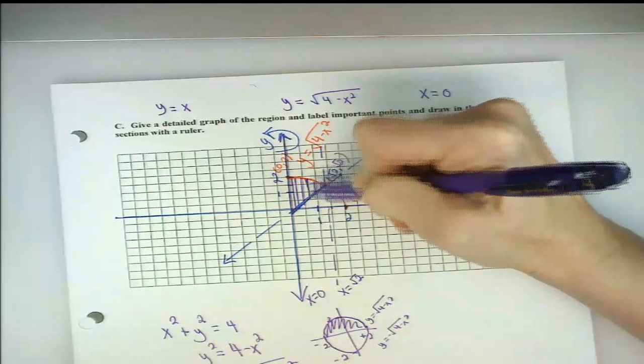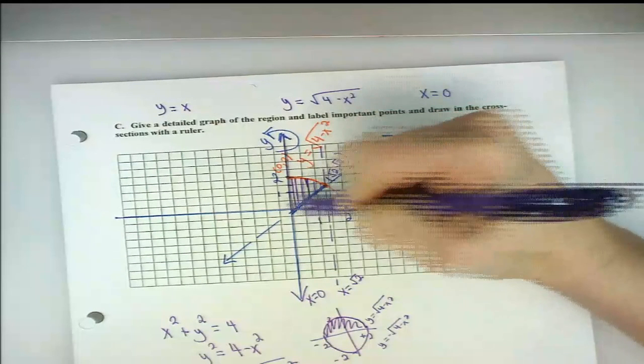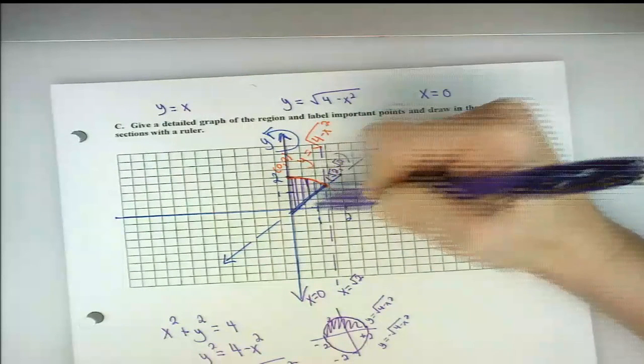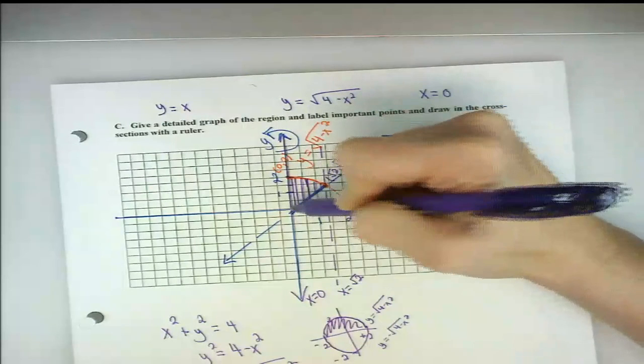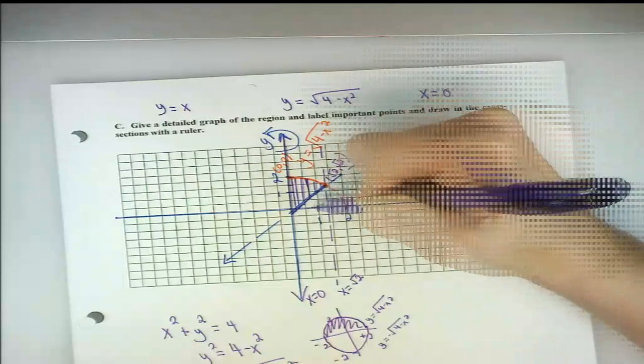This is going to be the height of the cylindrical shell, and this distance from 0, 0 to this place on the x-axis is going to represent the radius.